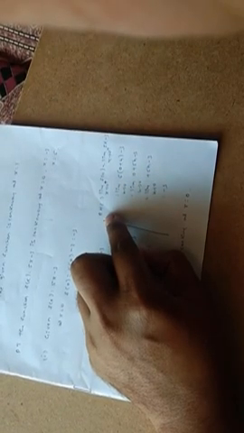So limit h tends to 0 of 5 into 0 plus h, because for the RHL it is a plus h, here a is equal to 0, so 5 into 0 plus h minus 3. So 5 into 0 is 0, 5 into h is 5h, so minus 3. So limit h tends to 0 of 5h minus 3, h is going to be 0, then 5 into 0 is 0, clearly minus 3. So RHL is going to be minus 3.